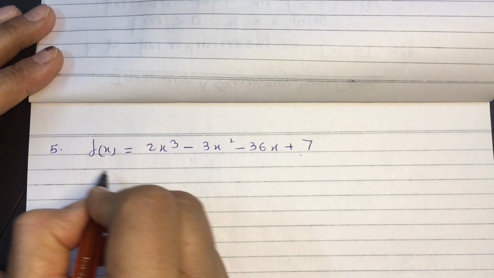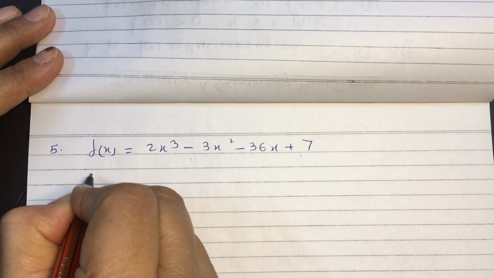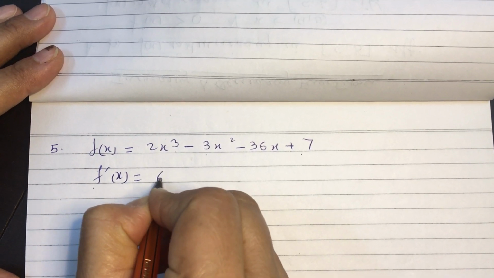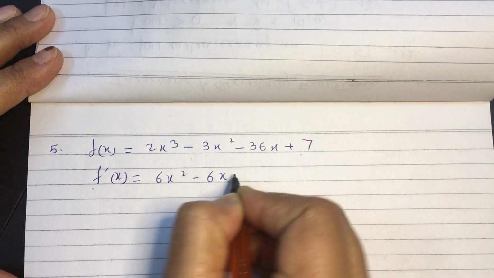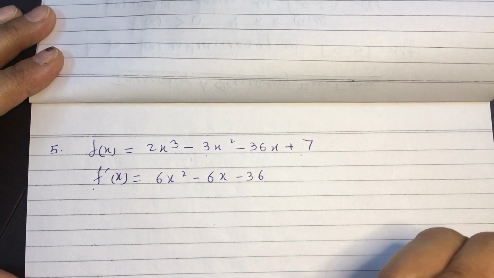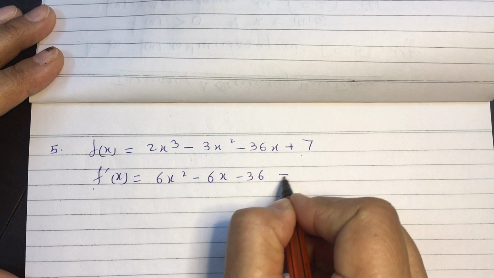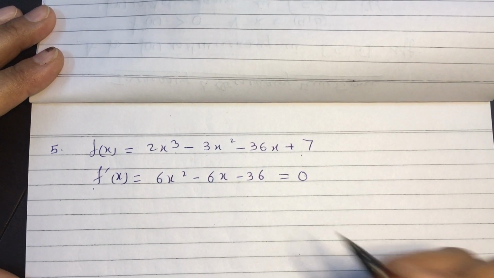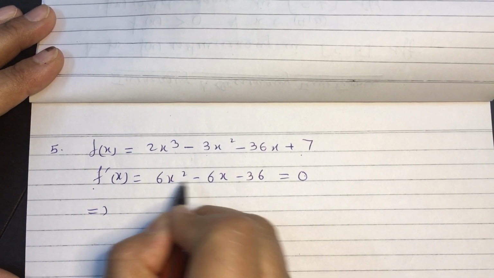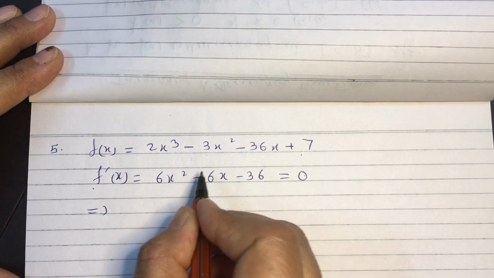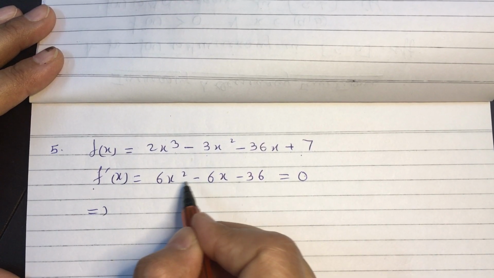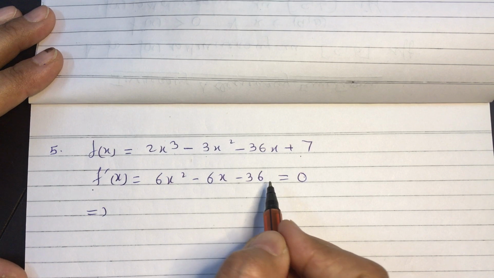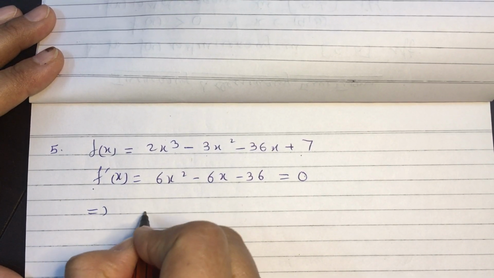Now here, what we do is, we first find the derivative. So f dash x is 6x square minus 6x minus 36. We equate it to 0. We don't remove the constant, though usually when solving an equation we can remove it; we keep it as it is.